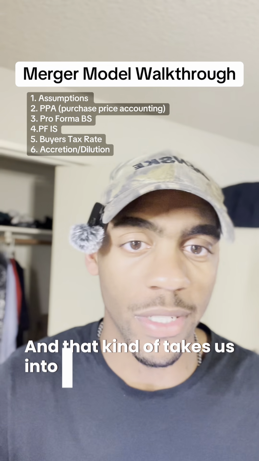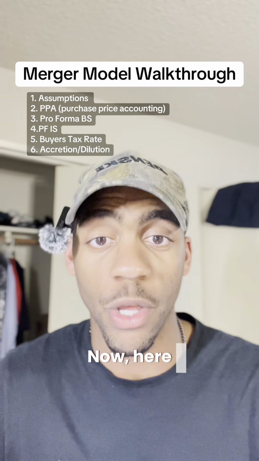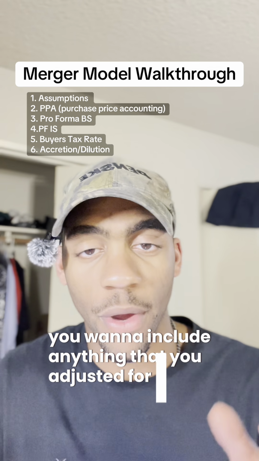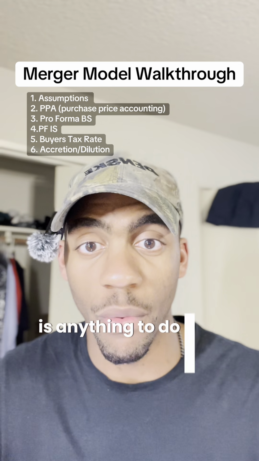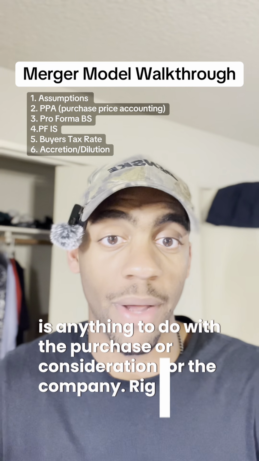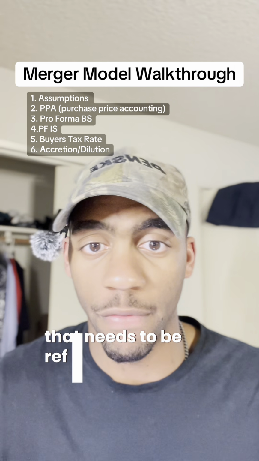And that kind of takes us into step three, which is your pro forma balance sheet. Now, here you want to include anything that you adjusted for in that purchase price accounting. And what you also want to include in this is anything to do with the purchase or consideration for the company, right? Whether you use cash or debt, that needs to be reflected here in the balance sheet.